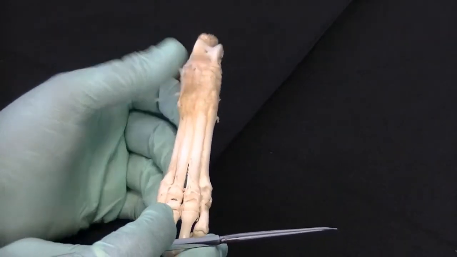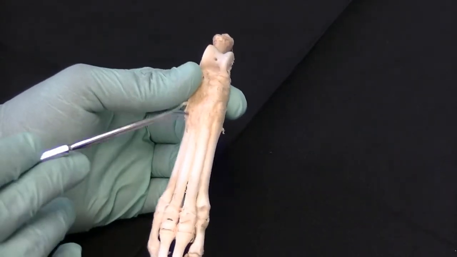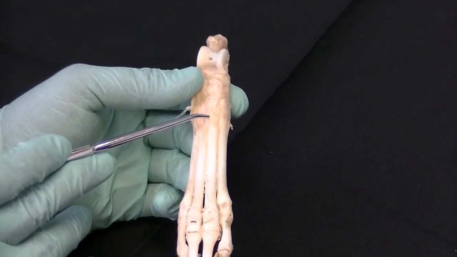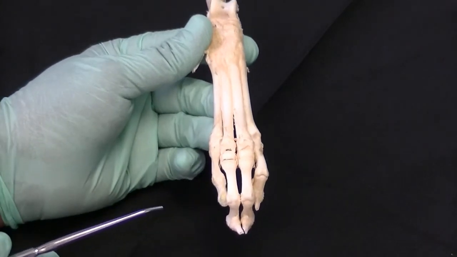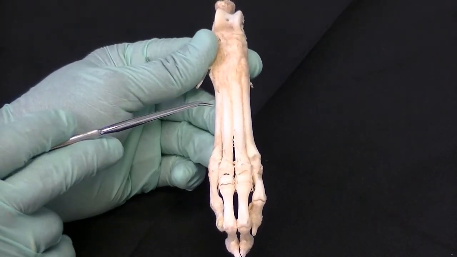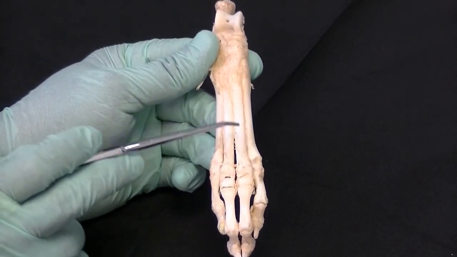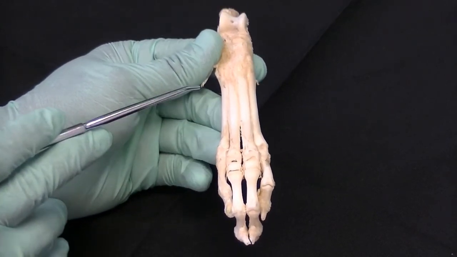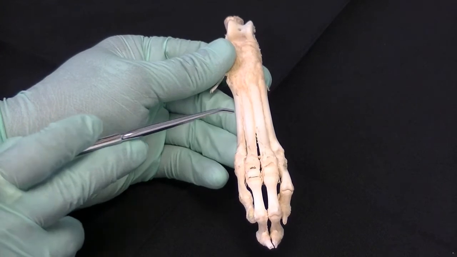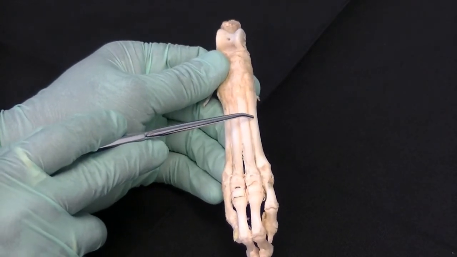Now let's move further down to the metatarsal bones. In the dog, we have 4 functional digits, which are most commonly present. In the forelimb we have 4 functional and 1 non-functional digit, or paradigit, but in the hind limb most of the time the paradigit would be absent. They only have 4 functional digits.